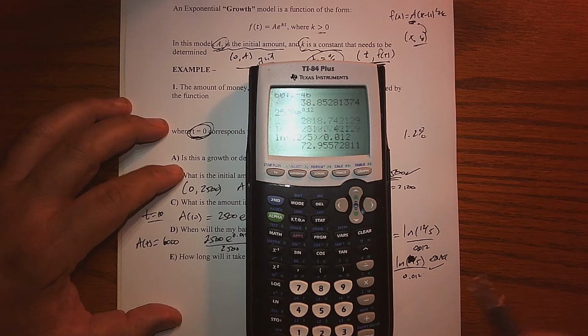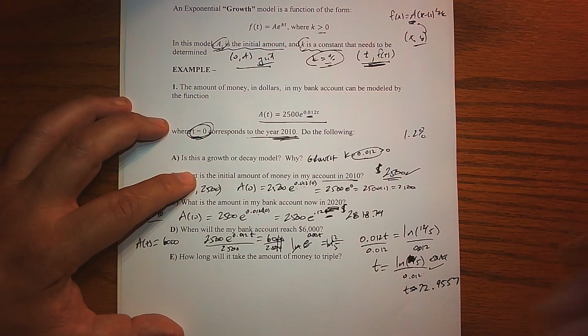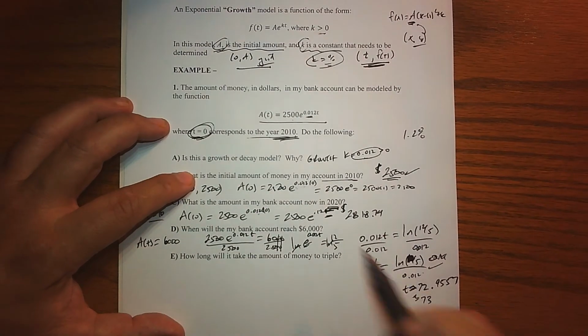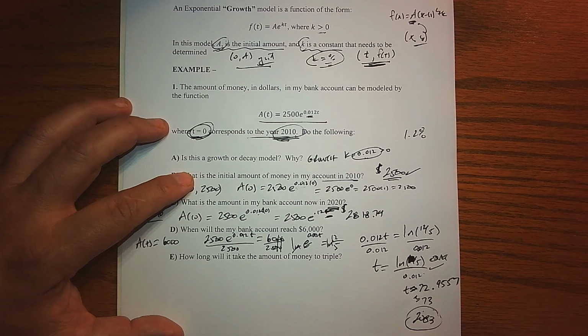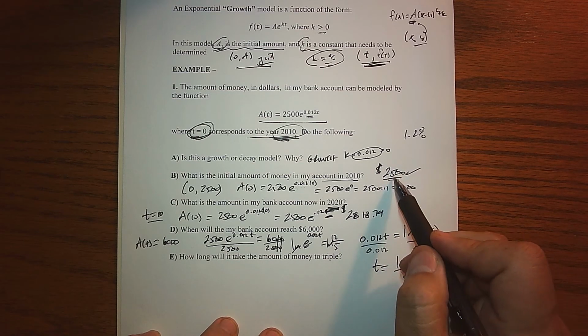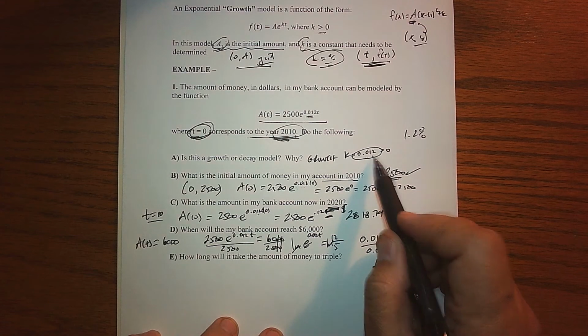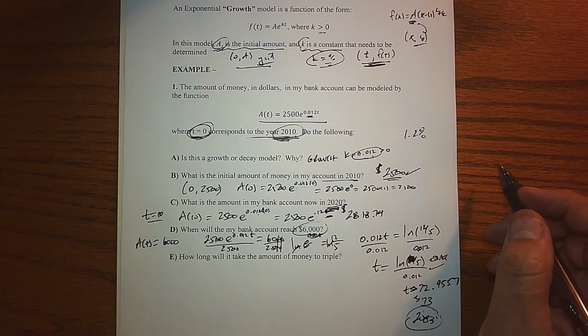And what we get is a value. t is roughly 72.9557. And so rounding off, this is really close to 73. So from 2010, add 73, we're talking about 2083. So under this model, again, if I left the money alone, which by that time is highly unlikely, but that's what the model's saying, in 73 years, or in 2083, is when this $2,500 investment at 1.2% interest will earn $6,000. Okay, so that is what we have for that.